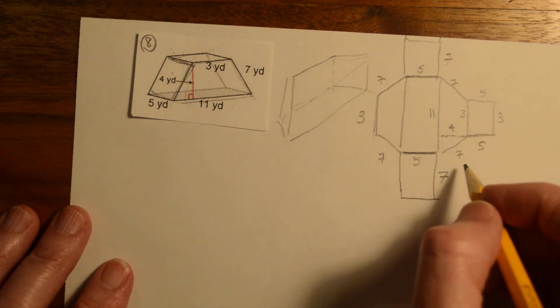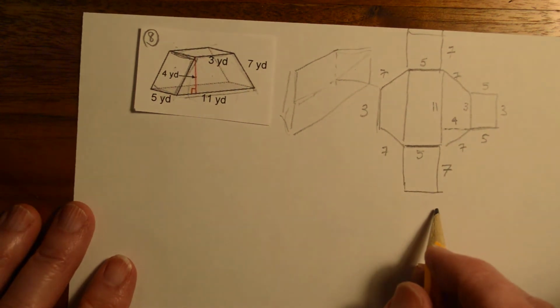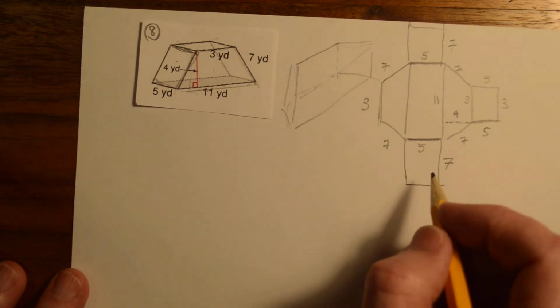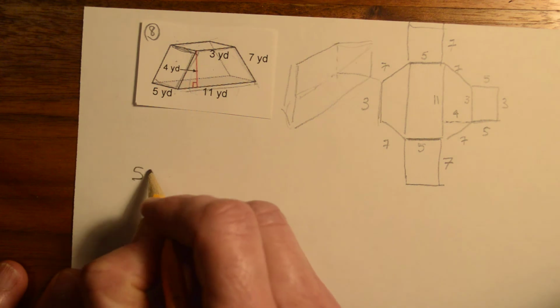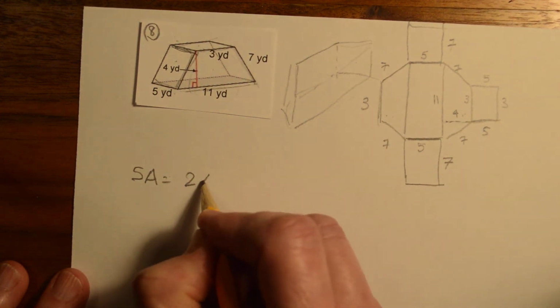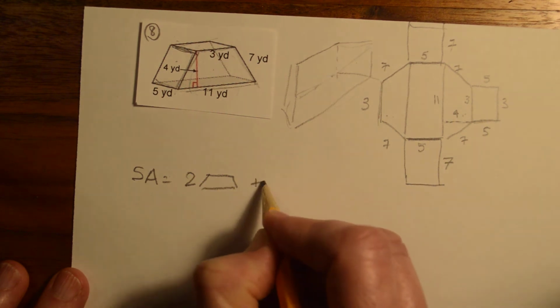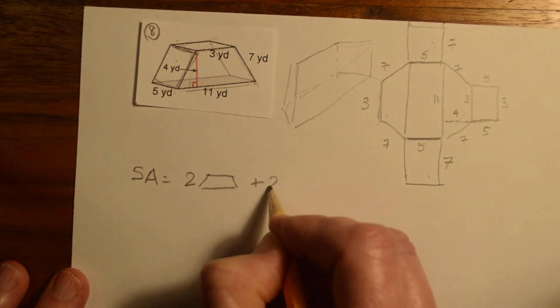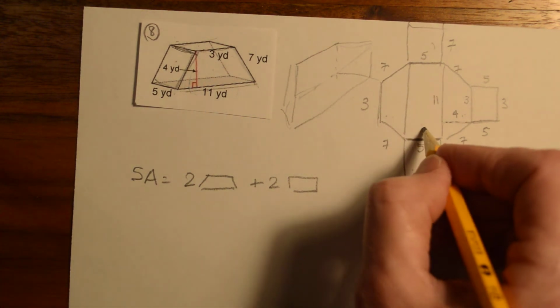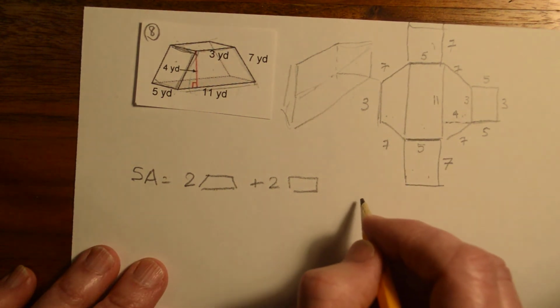So when we go to find the surface area, we actually have quite a few different things that we need to find. But let's do the things that are the same first. So the surface area is going to come from 2 trapezoids plus 2 identical sides right here that are rectangles. And then we're going to have 1 rectangular base.